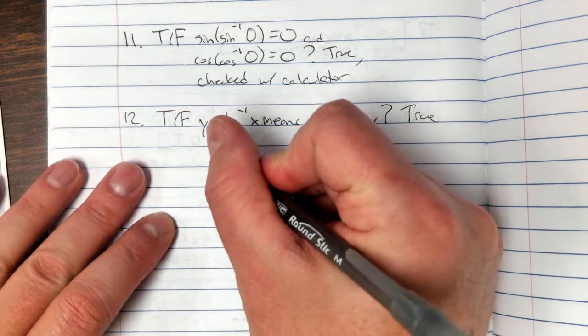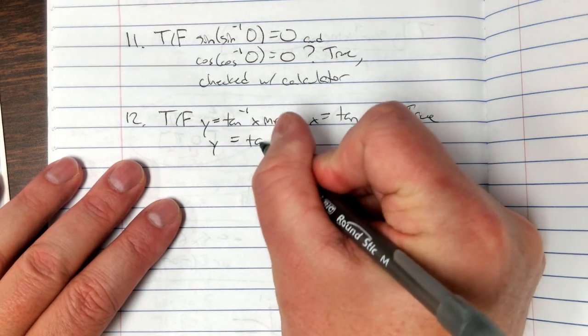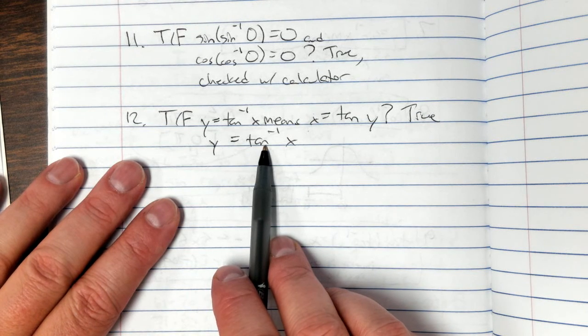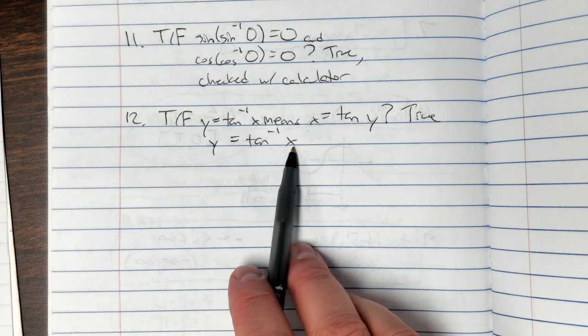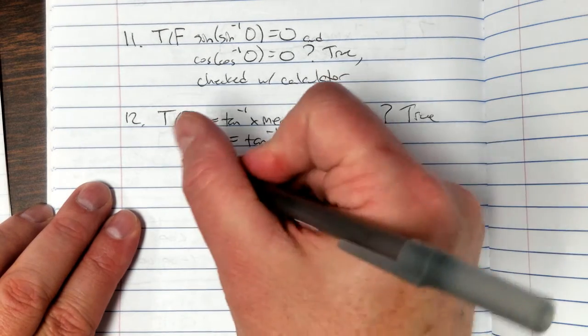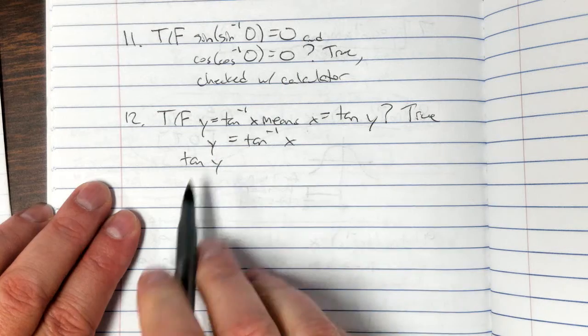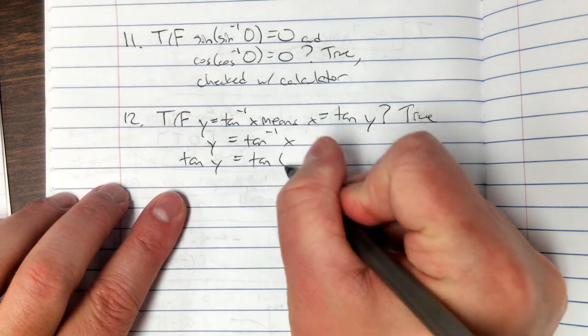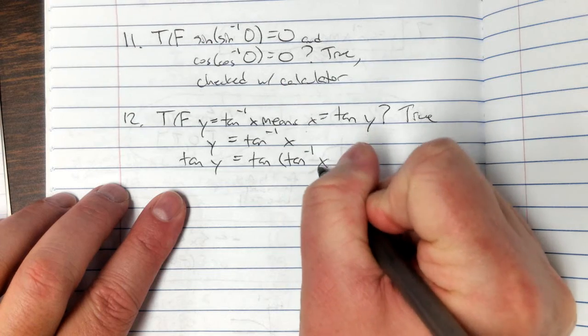Okay, so that's a good question. We've got y equal tan -1 of x. So if you have a tan -1 here, that means to get rid of it and to isolate x, you've got to do tan to both sides. So you go tan y equal tan of tan -1 of x.